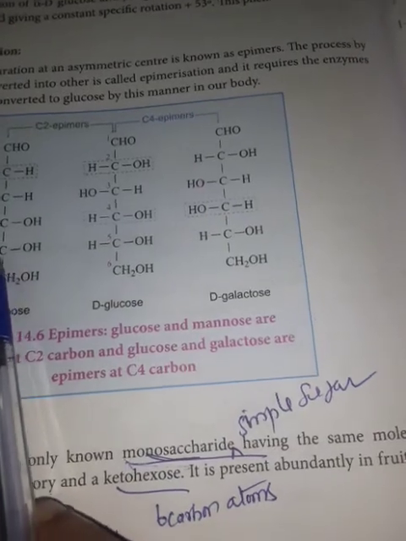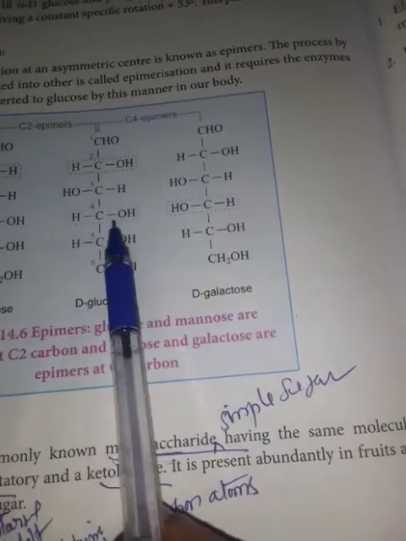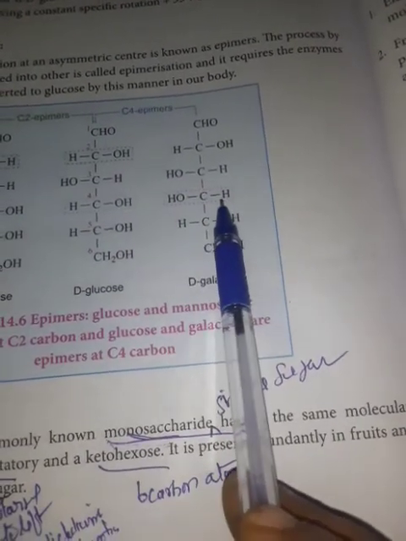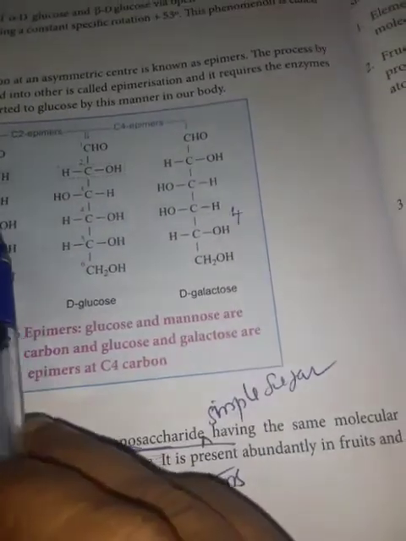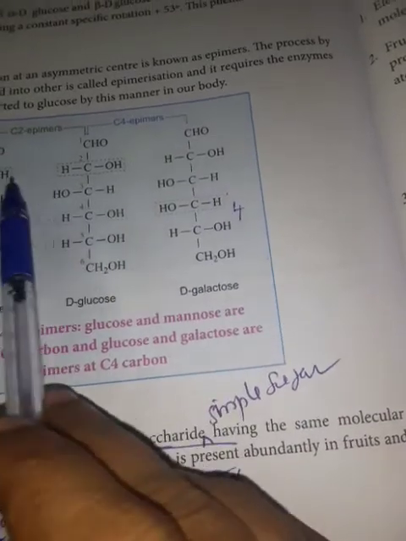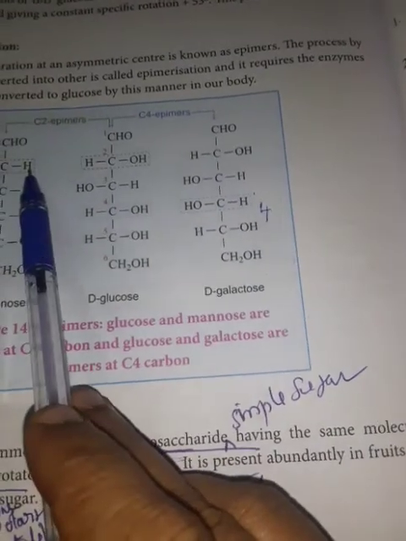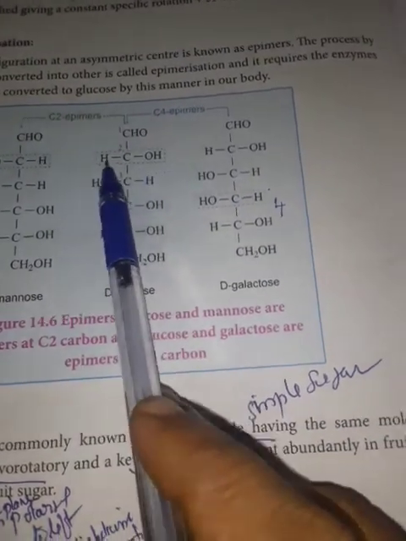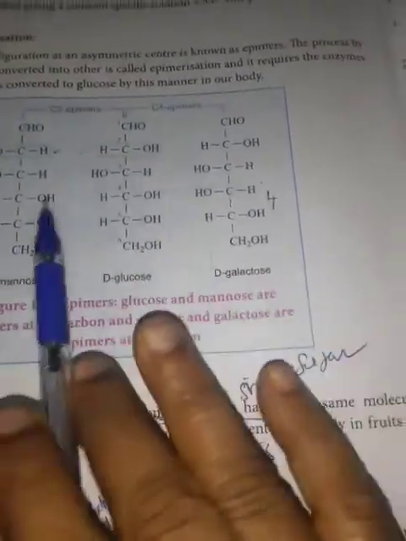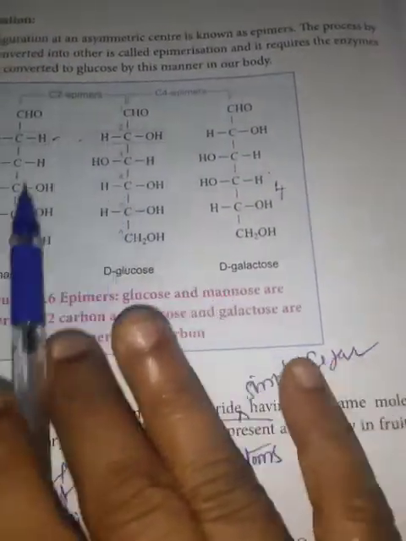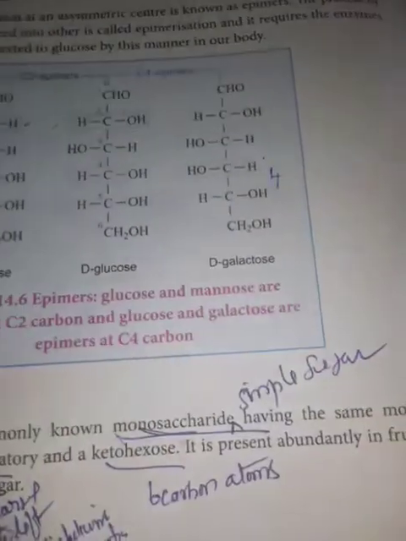See here, there is a change at the fourth carbon, while the rest is the same. In the other pair, the second carbon differs. These are called C2 epimers, and these are called C4 epimers. So epimer means only the arrangement of atoms in space differs, that is, differing in configuration.